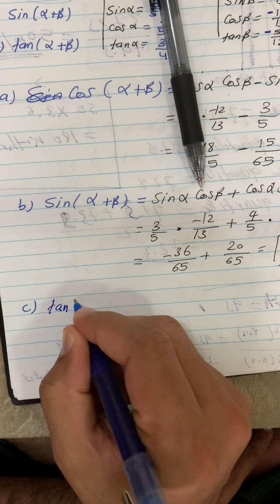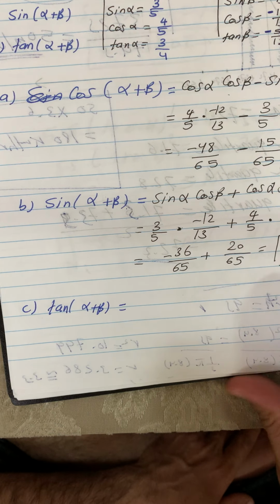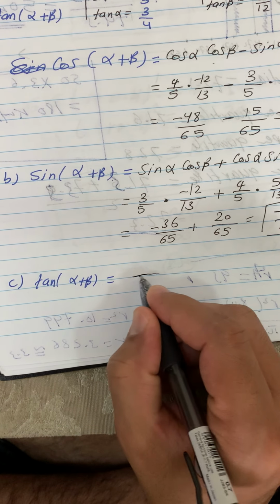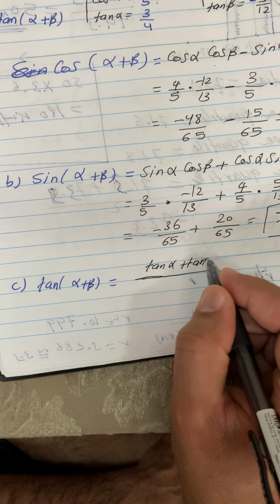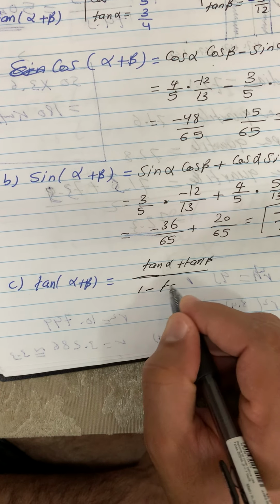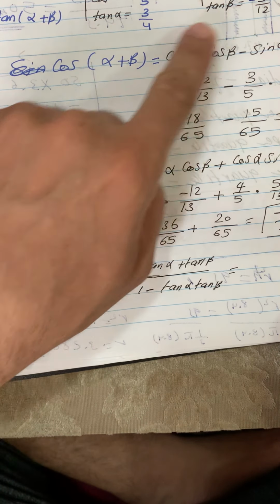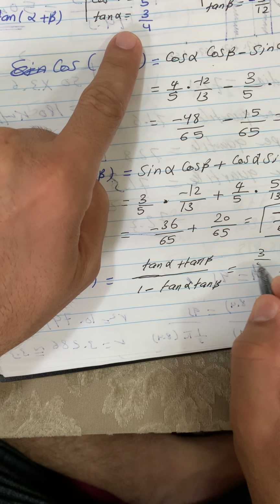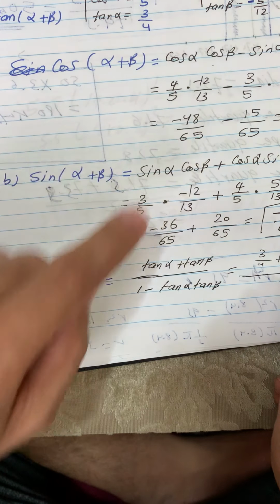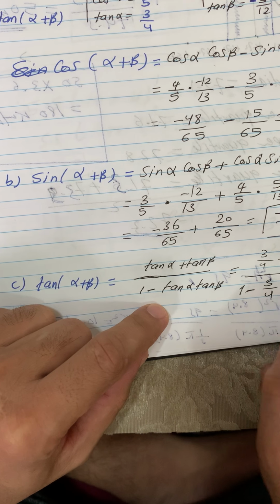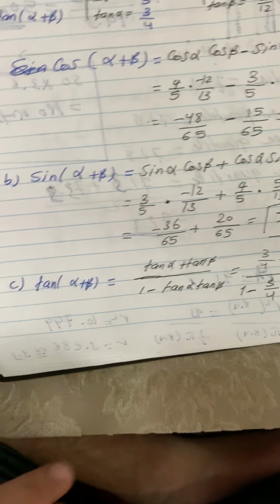Tan alpha plus beta. Tan alpha plus beta equals fraction tan alpha plus tan beta over 1 minus tan alpha tan beta. Tan alpha is 3 over 4 plus tan beta negative 5 over 12, all over 1 minus 3 over 4 times negative 5 over 12, and put this on the calculator.